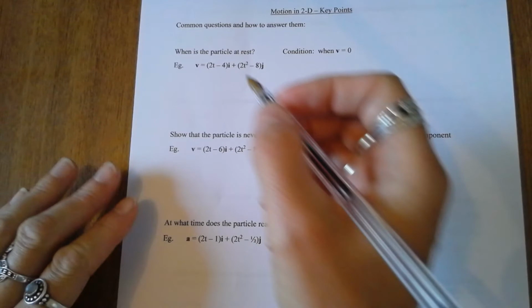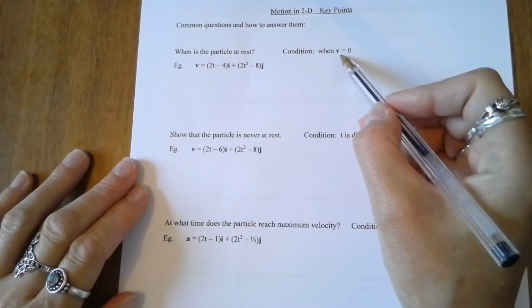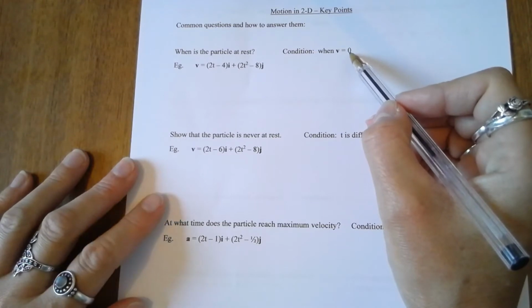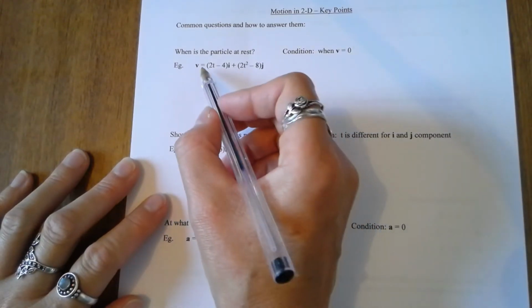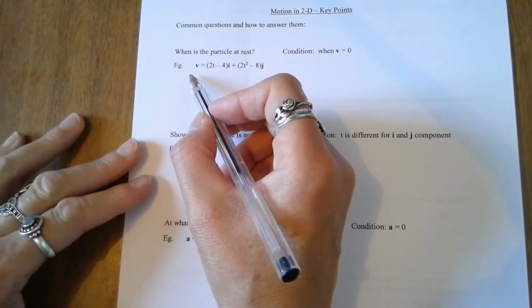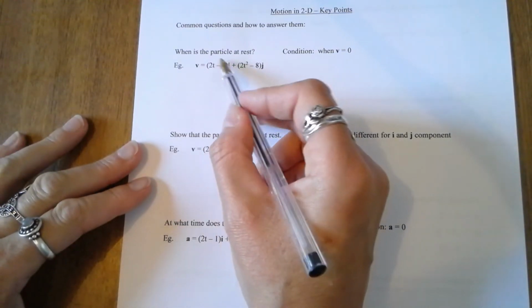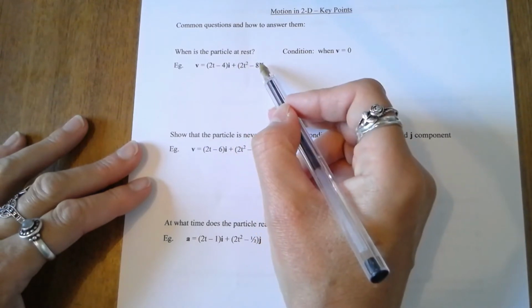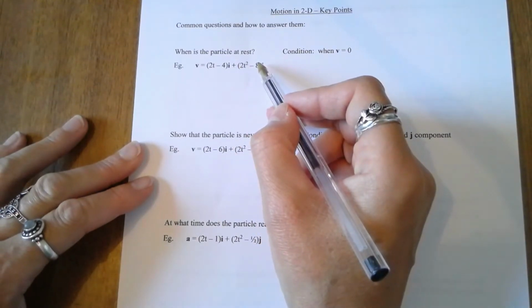So firstly, when is the particle at rest? And the condition is when v equals 0. So in the one-dimensional problem, it would just be straightforward. You would set velocity equal to 0. But in 2 dimensions, you have to set each component equal to 0 and make a separate equation. So that's what we're going to do.